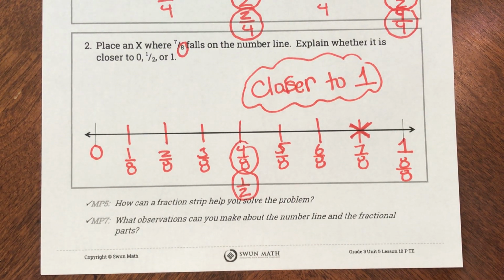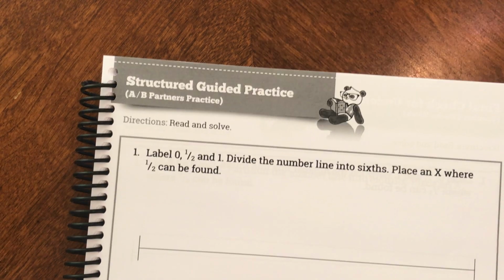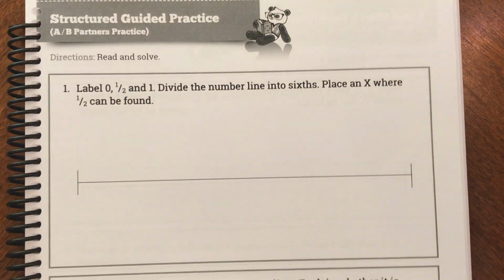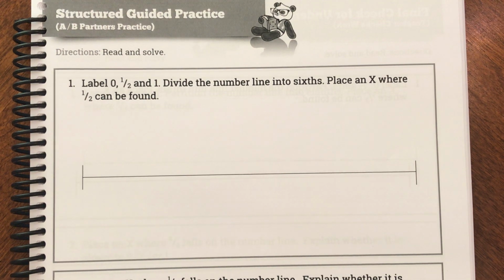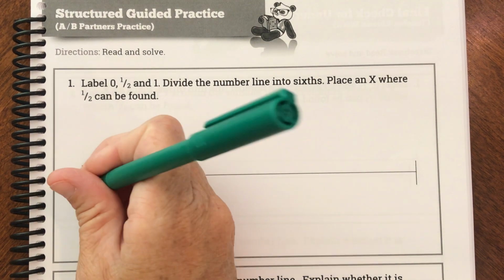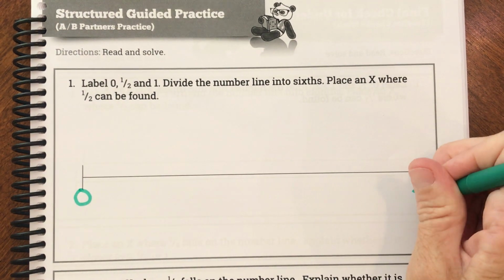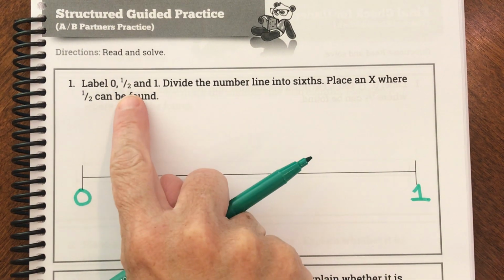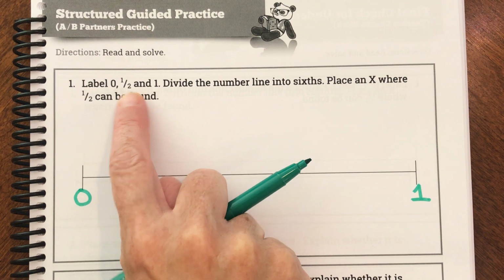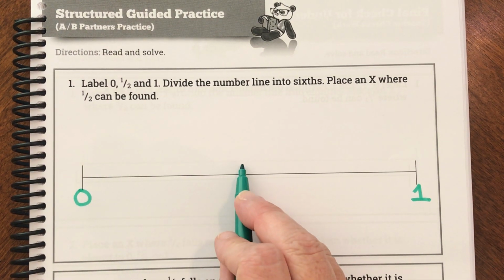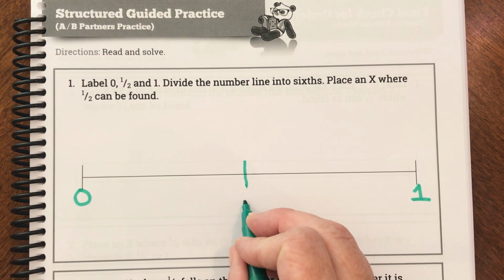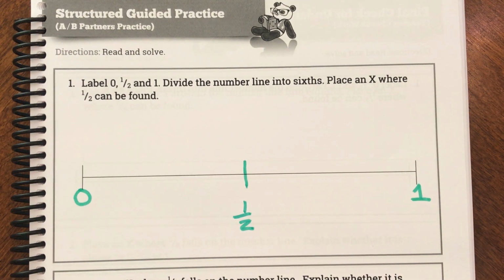Okay, let's try some of these together. So we're on page 46. And here's our first problem together. It says label 0, 1/2, and 1. Okay, so this is our 0, and this is our 1. And 1/2 means the denominator's 2, so I have to cut it into 2 parts. So this is where 1/2 is.